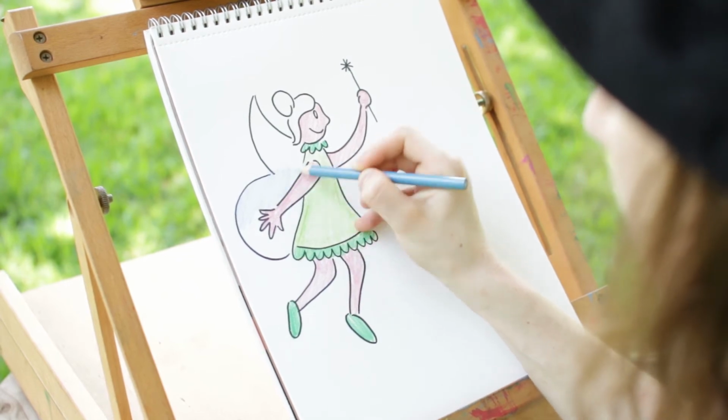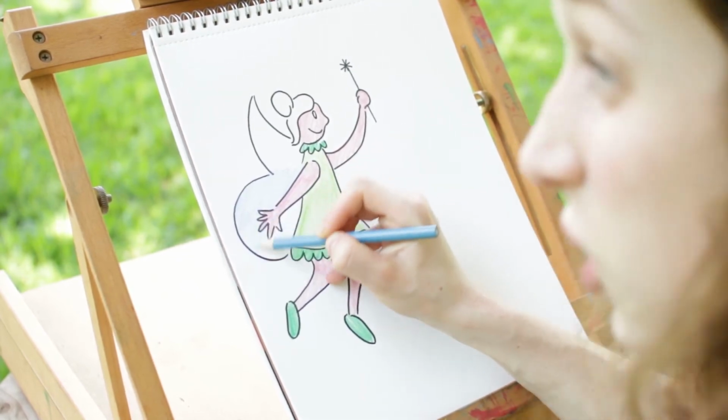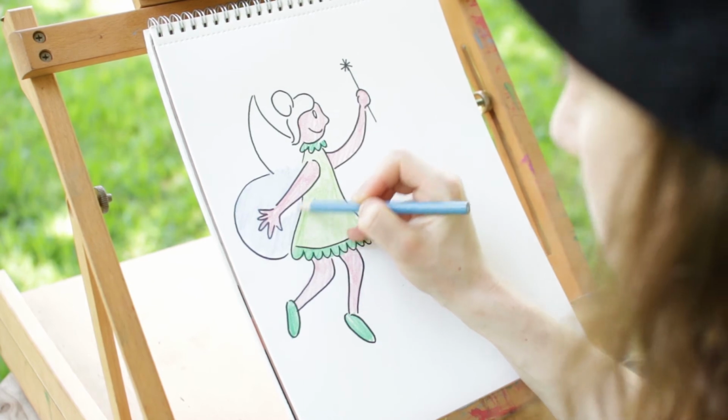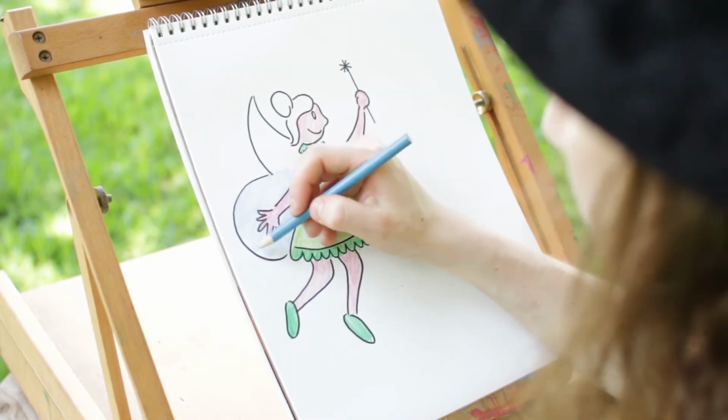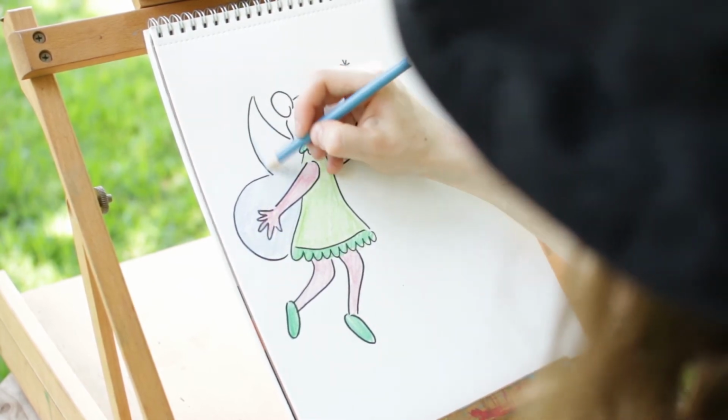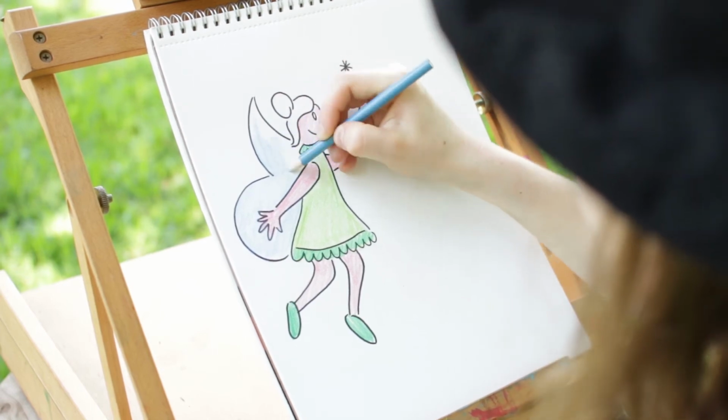Just gonna color up and down like this. If I'm ever going too fast and you need to pause the video for a second to catch up, that's perfectly fine. You can do that and then come back and join when you're ready.